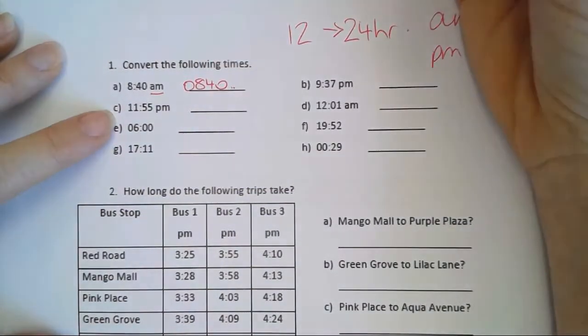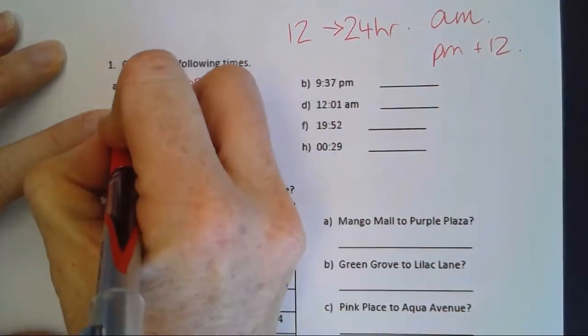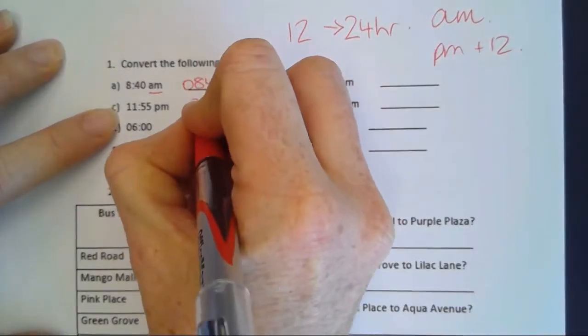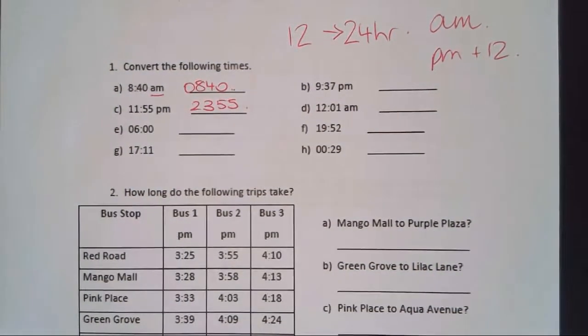Okay, if it's in the PM, you need to add 12. So here, 11 and 12, that becomes 23:55. And of course, the minutes remain the same. It's just the hours that change.